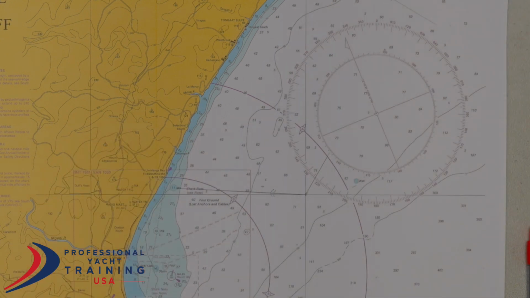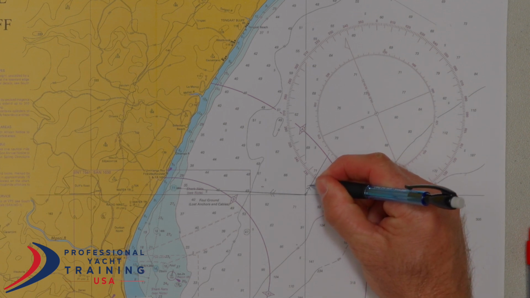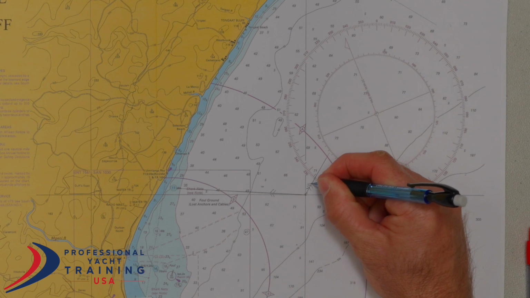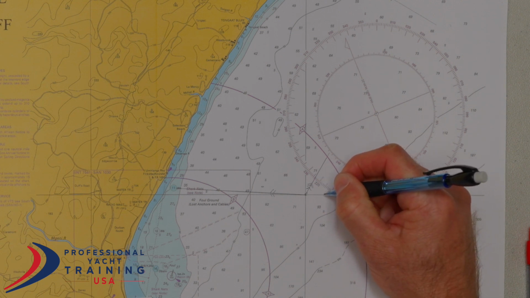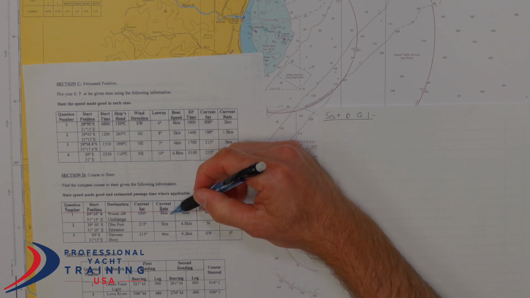So there's our line representing our current. Current vector, anytime it's present, is going to be given 3 arrows as a standard chart work symbol. And then they've given us the rate or speed that current was pushing us at. For this problem, that's 2 knots.